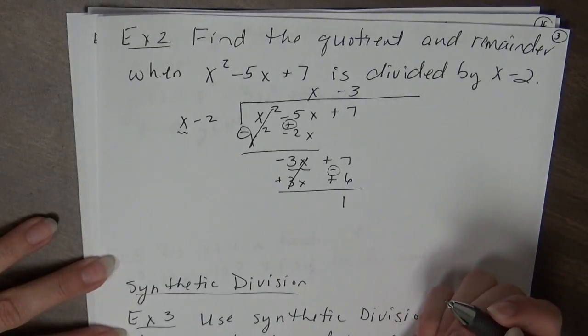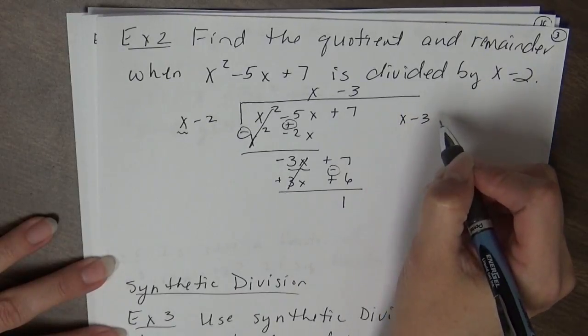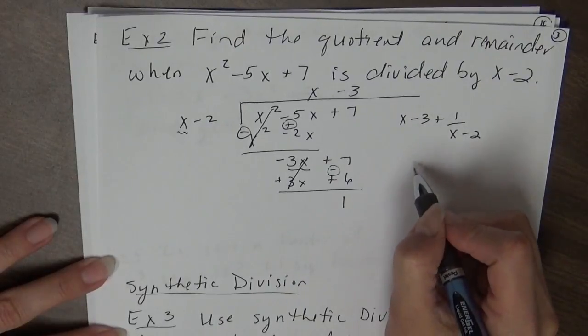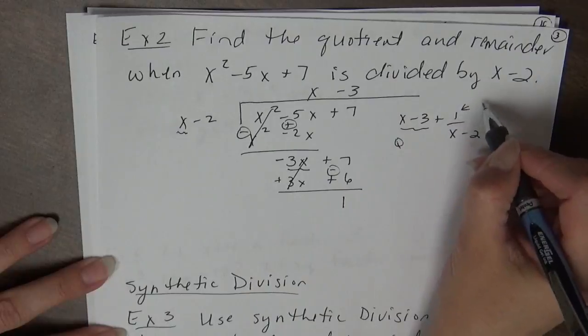So we can write this as x minus 3 plus 1 over x minus 2. X minus 3 is my quotient, and 1 is my remainder.